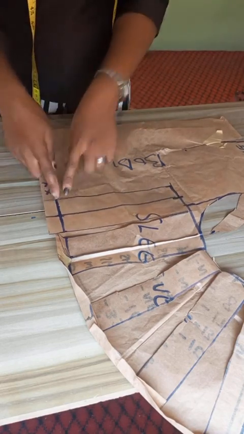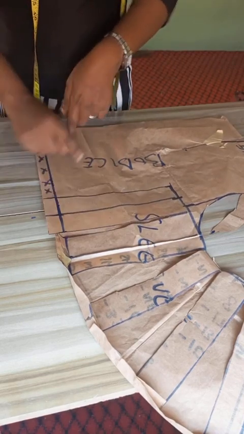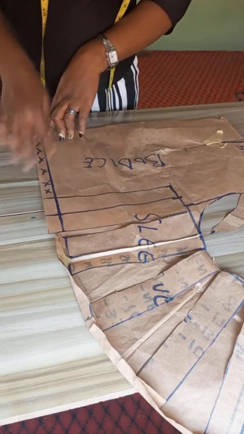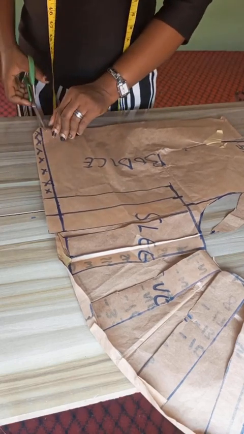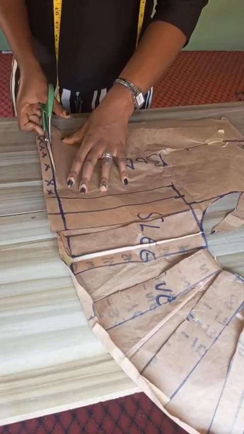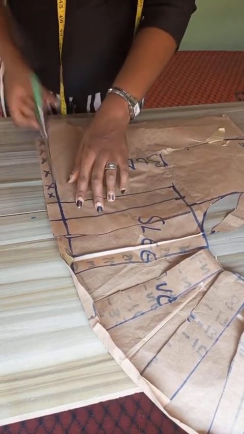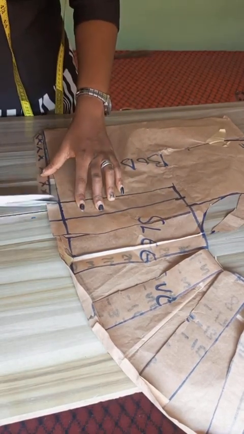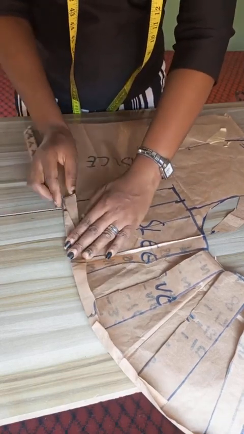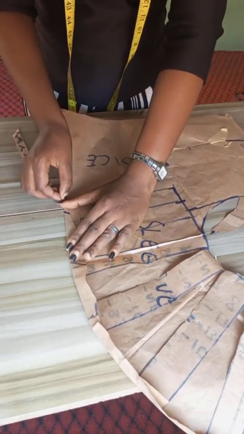So that is our neck width. That is the wideness of our neck. And for the depth, you are free to use whatever it is that you want. But for the wideness, it's going to start from the center front to the shoulder tip. So I'm going to cut out that area we have marked, that is our shoulder width, that is our wideness. I will stop at the armhole line, as you can see.